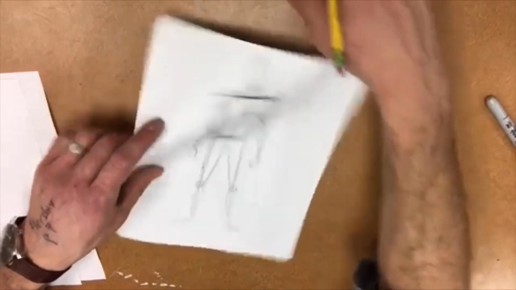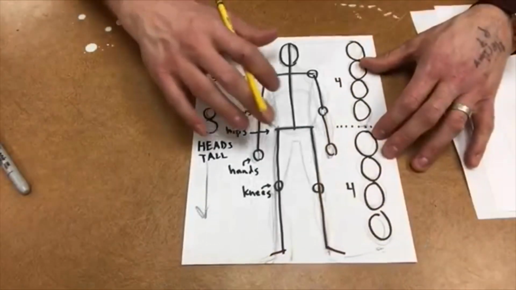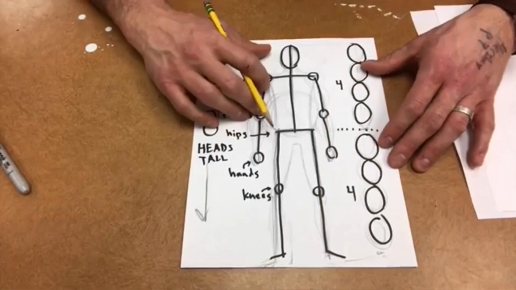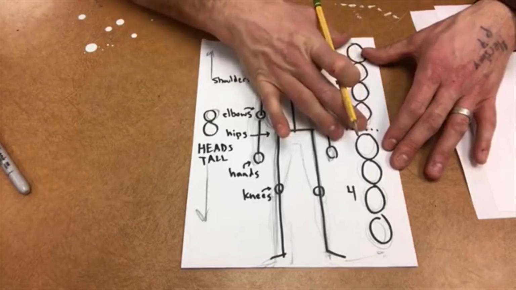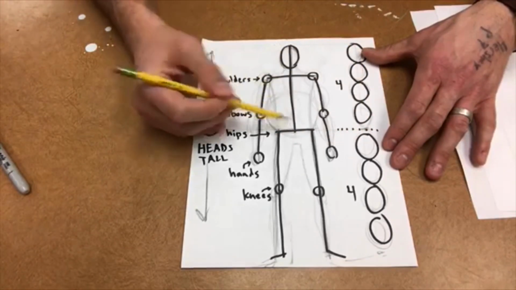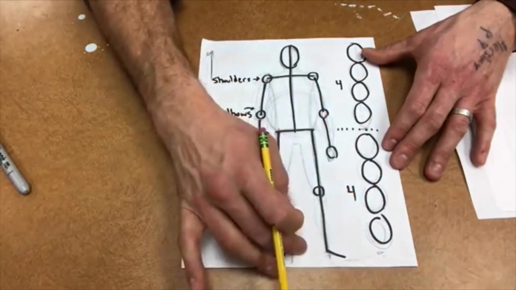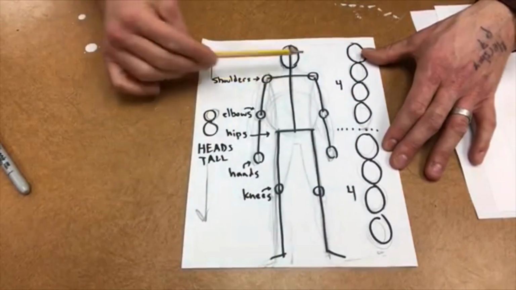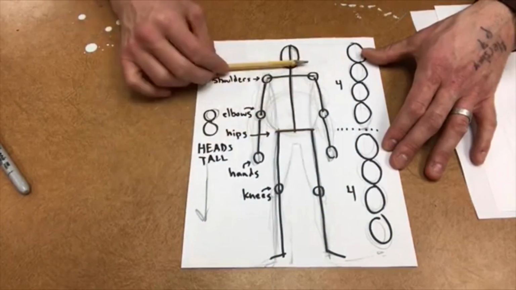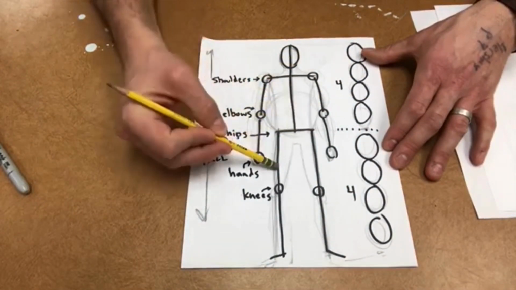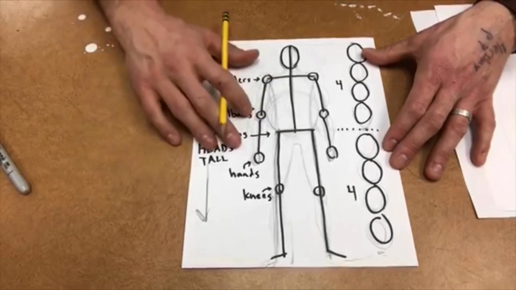But no matter what figure you draw, they should all start with this concept. Again, 4 heads from the top of the head to the waist, 4 heads from the waist to the feet, total of 8 heads tall, shoulders and hips being parallel, and spine and femur being equal. If you do that, you can't go wrong.